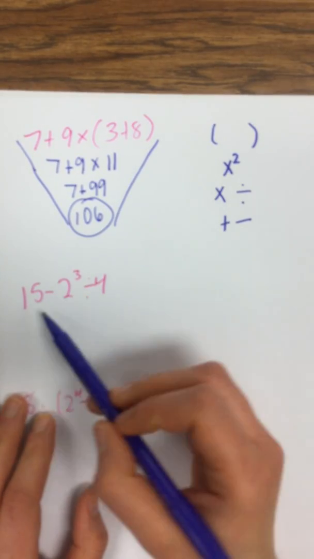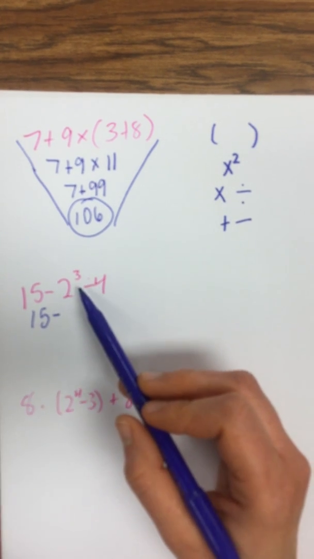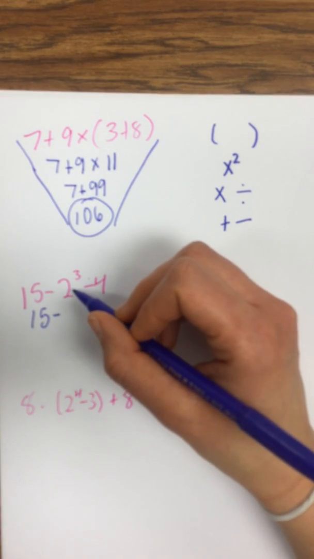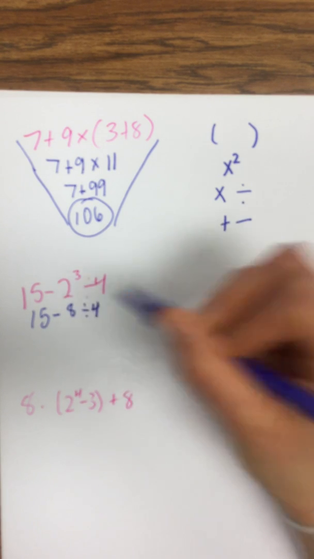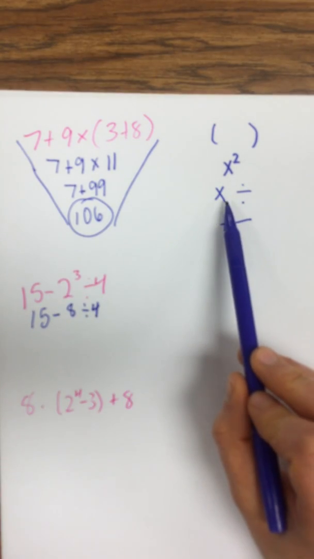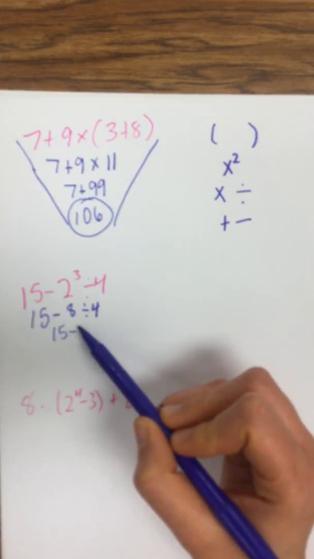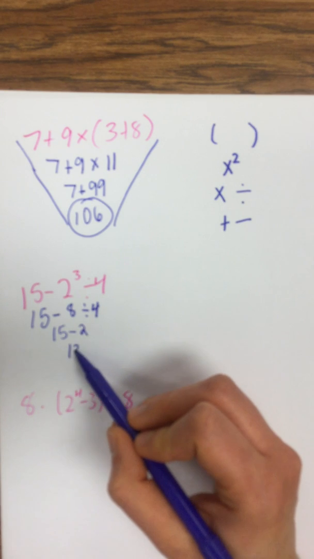No parentheses, but there are exponents, so I rewrite it. 15 minus. Now be careful. 2 to the third power is not 6, like a lot of students want to say. 2 times 2 is 4, times another 2 is 8. We've done the exponents, we go down the list. The next is multiply or divide, which I have. 15 minus 8 divided by 4 is 2, and 15 minus 2 is 13.